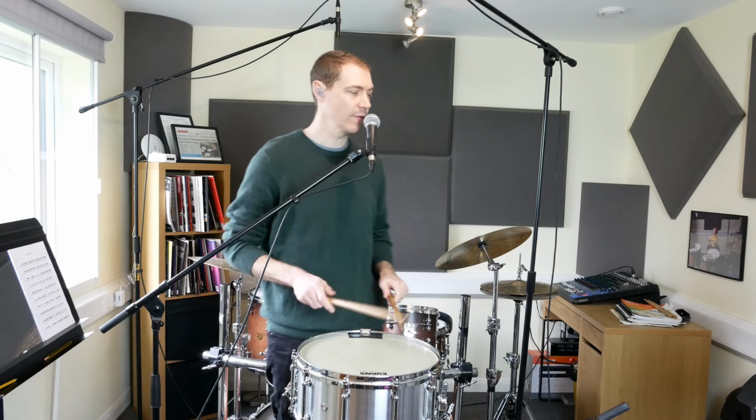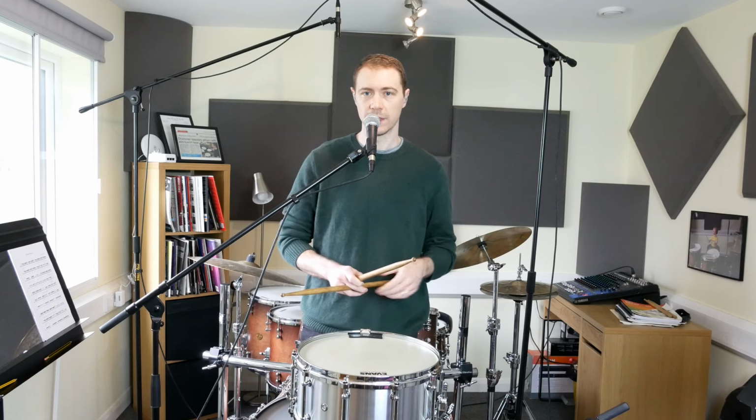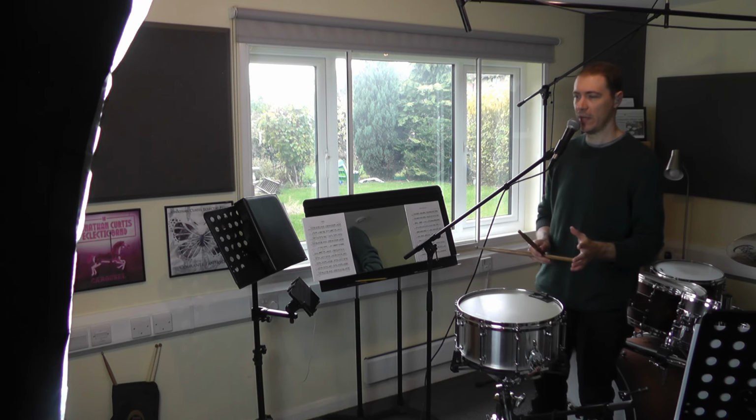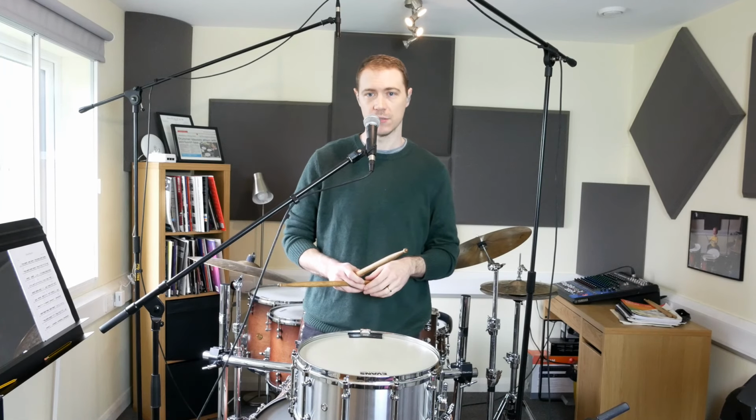We then have a drag figure followed by one final paradiddle-diddle. And just look at how he's placed them throughout the measure and how the density alters across the beats and throughout the course of that passage. It's really fascinating.